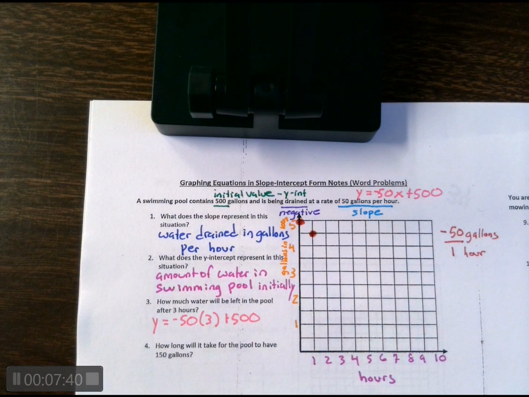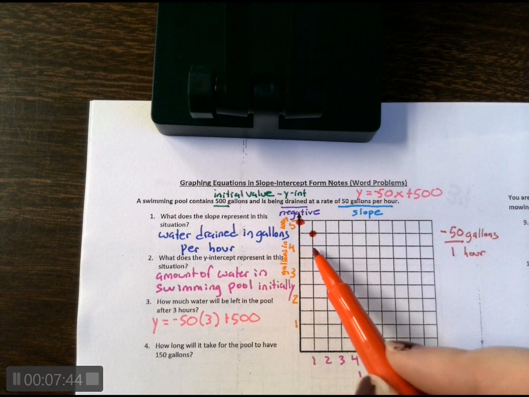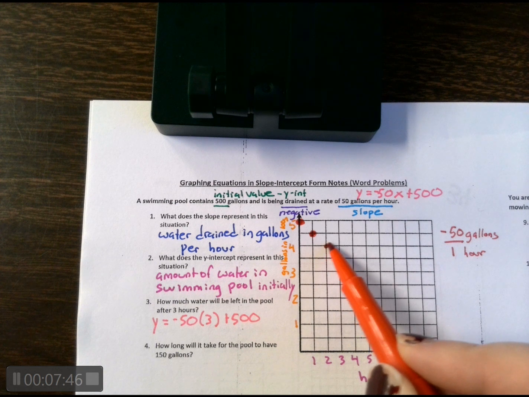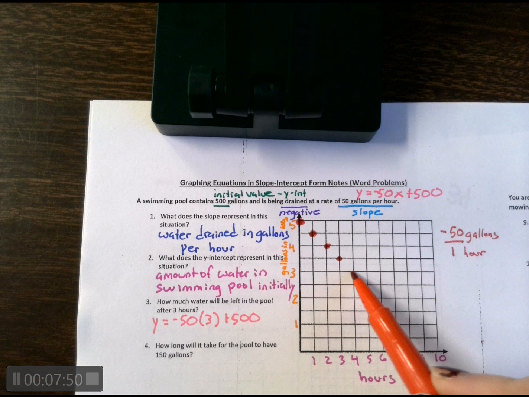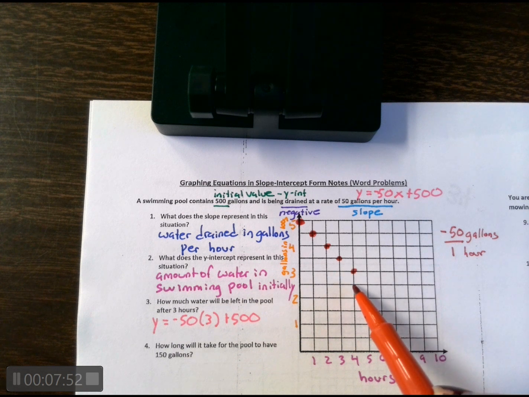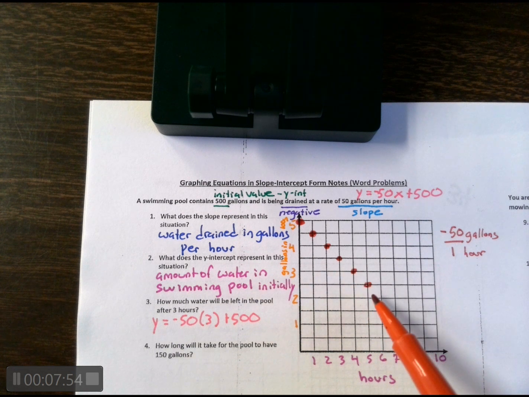And then we're going to do the same thing. Negative 50 gallons to the right 1 hour, negative 50 gallons to the right 1 hour, and so on and so forth.